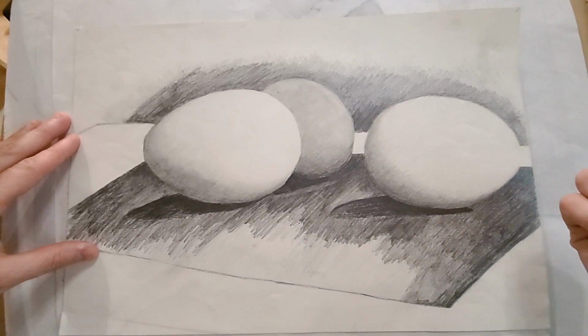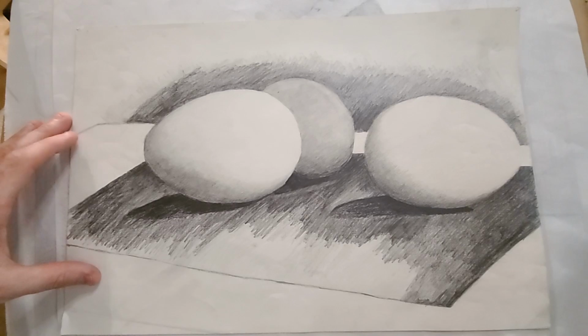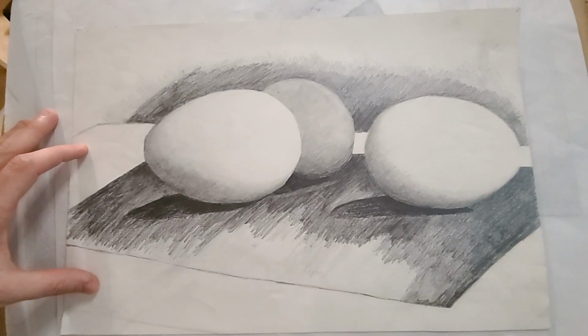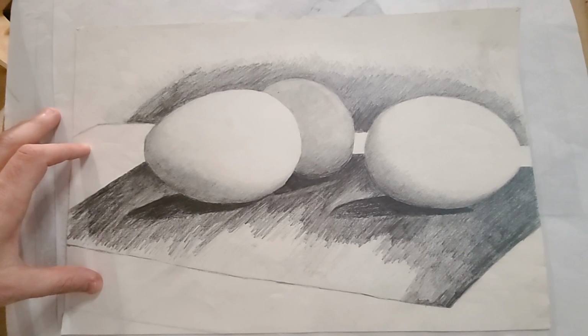So, I'll show you a couple of examples of some stuff that we need to make sure we talk about before you start your egg drawings this week. You will make an egg drawing. It'll look something like this. It'll be a little bit different setup. I'll show some pictures at the end here of the references you'll be working from.